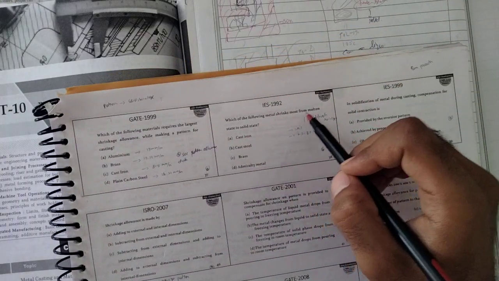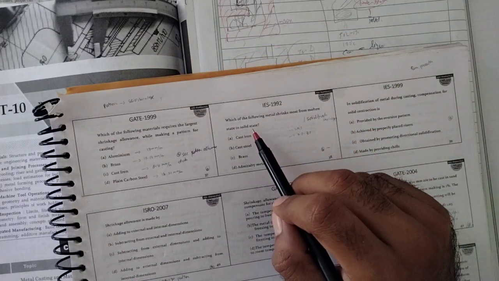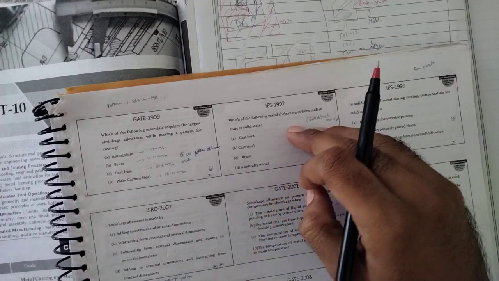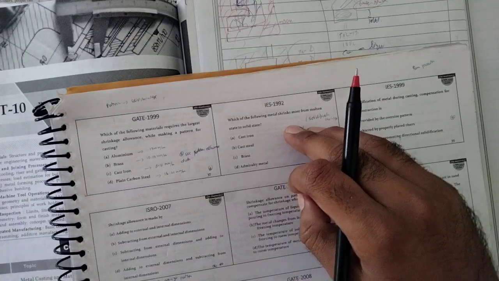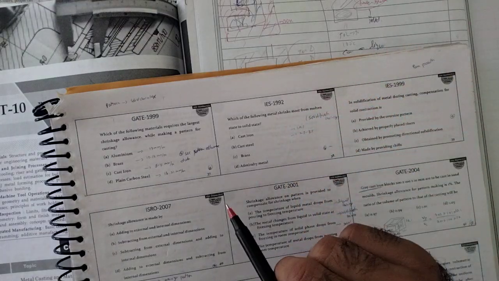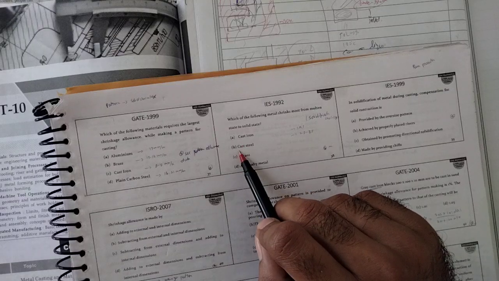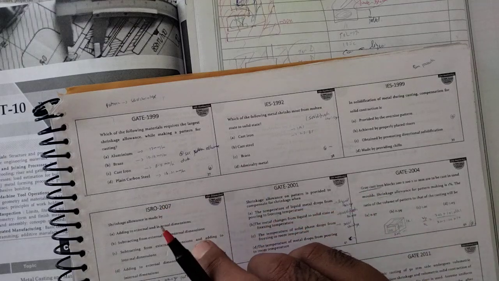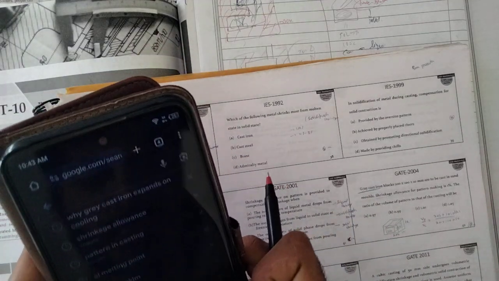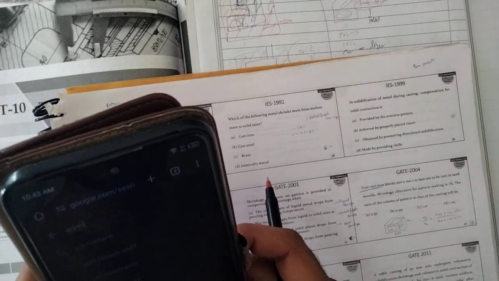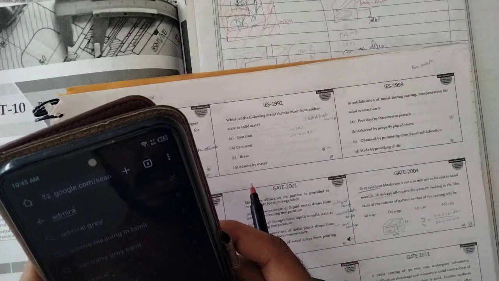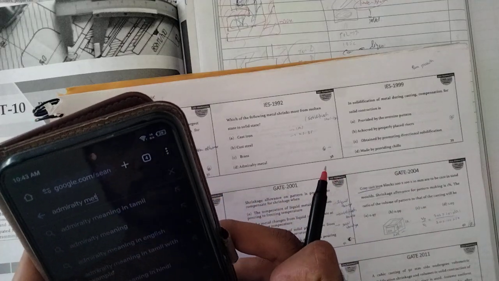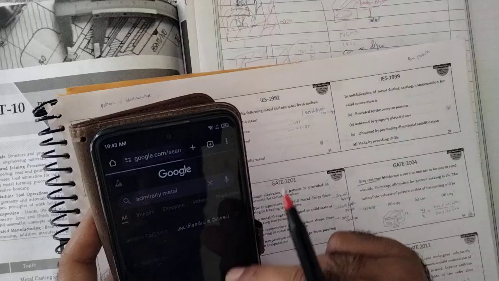Which one of the following metals shrinks from the molten state to the solid state? Next is B, it means cast steel. Okay, Admiralty metal. What is this? Maybe mercury. Mercury, I think so. But Admiralty metal, I'm just confused.